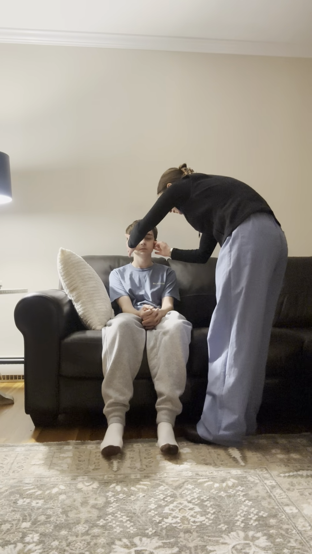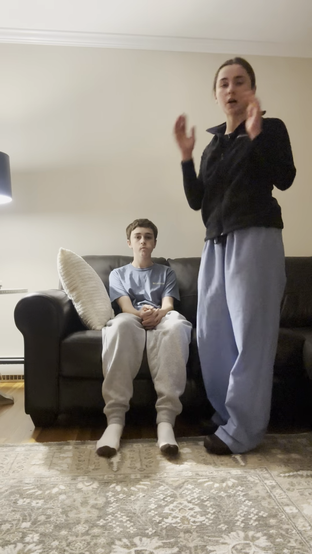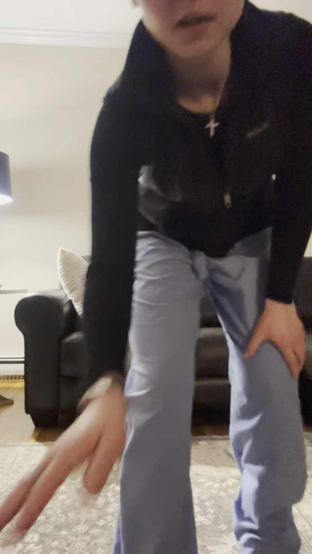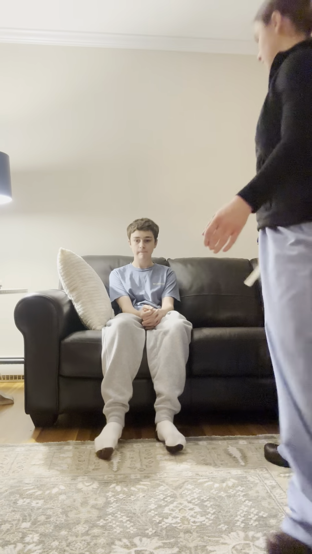All right, open and close your jaw. Perfect, bite down. Perfect. So I would palpate his temporal and masseter muscles. I'm gonna do the sensory portion of that. So I'm gonna ask him if he can feel me touching his face.